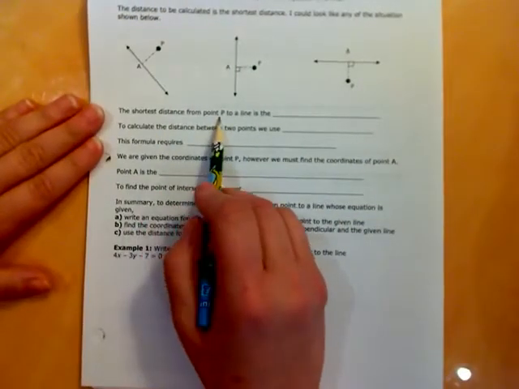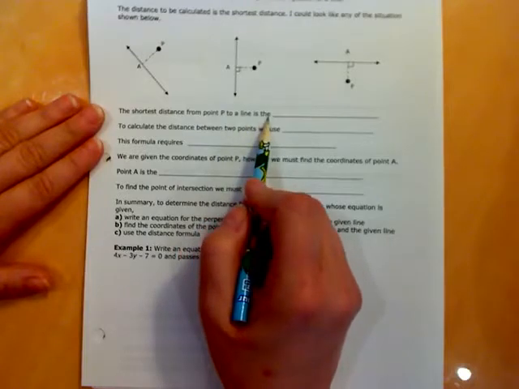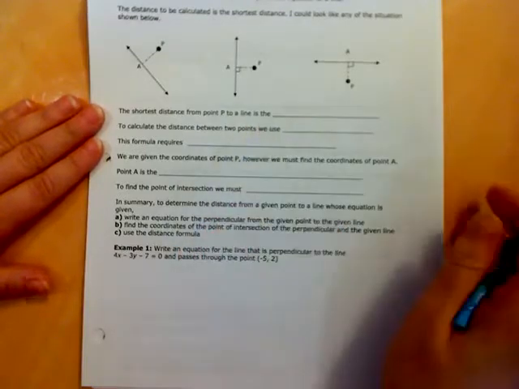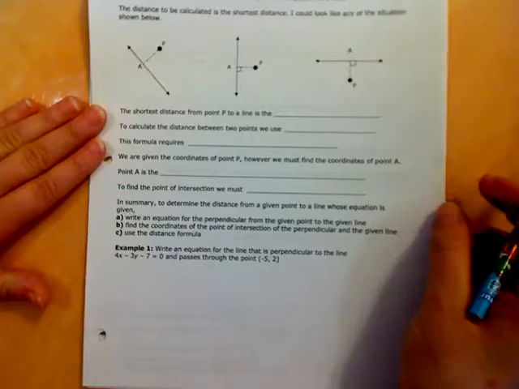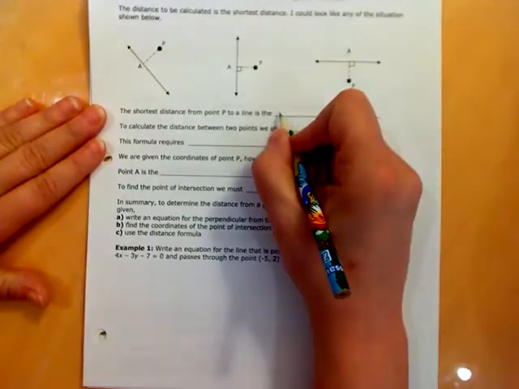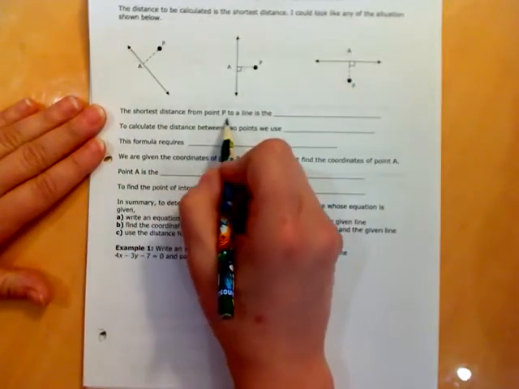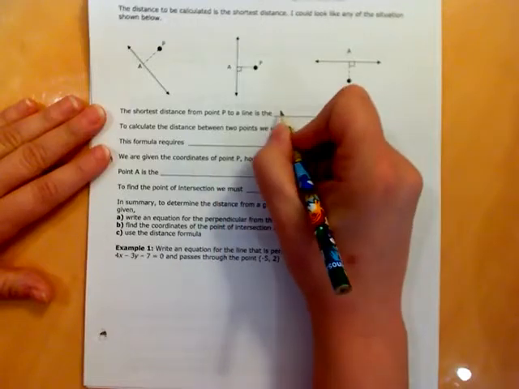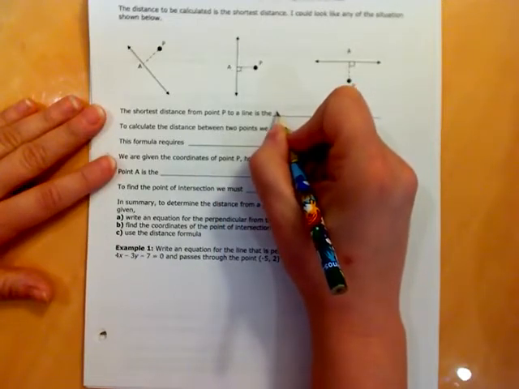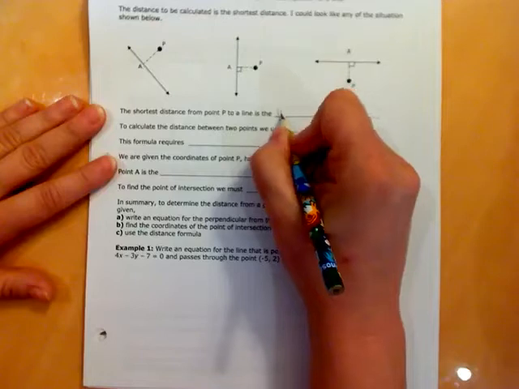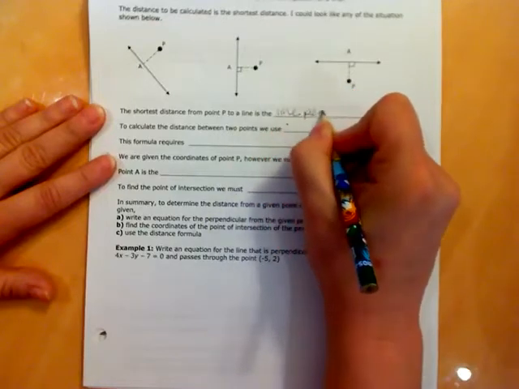So let's fill this stuff in. The shortest distance from point P to a line is the line perpendicular.